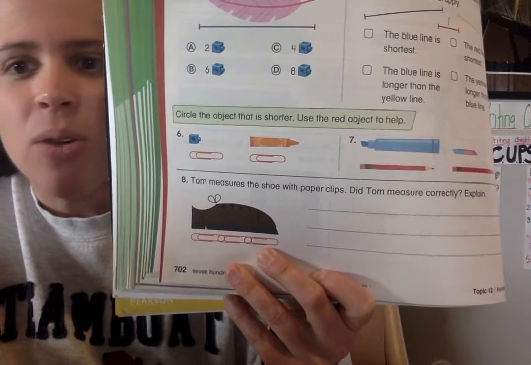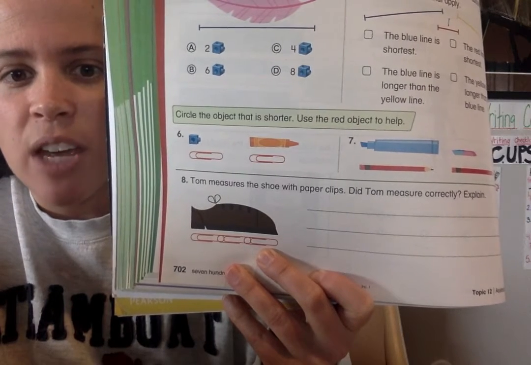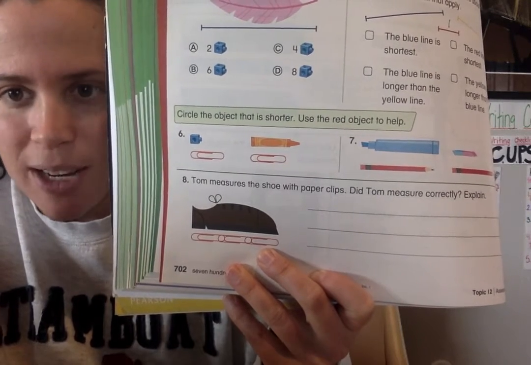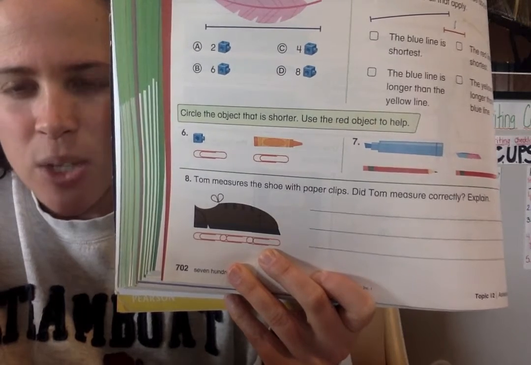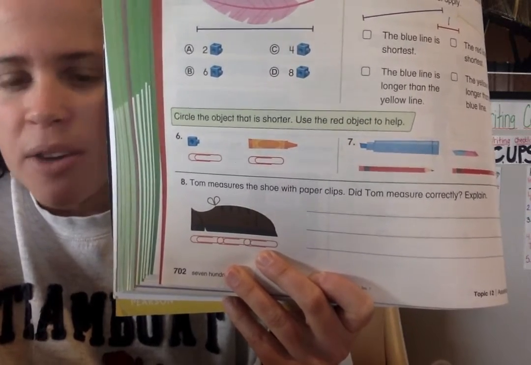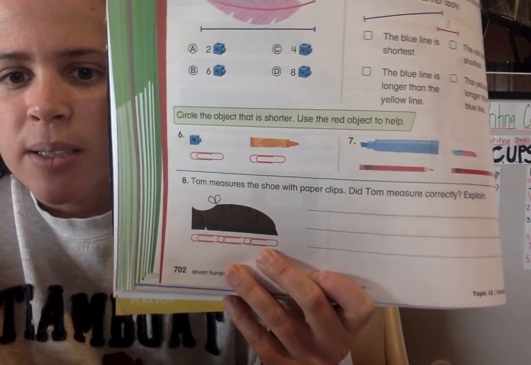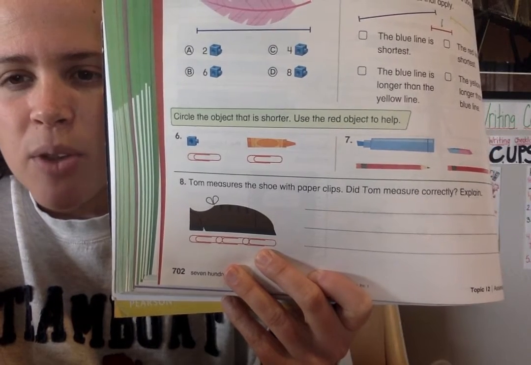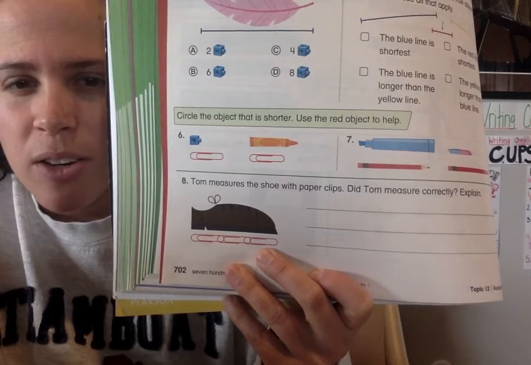I want you to come up with your answer if Tom measured the shoe correctly. Think about all those questions I just asked you. Are there gaps? Are there overlaps? Think about those 2 questions in particular.